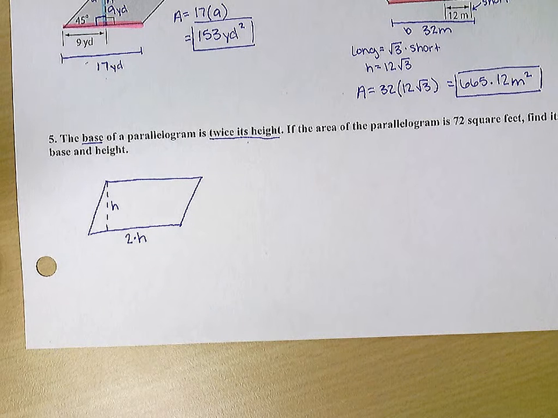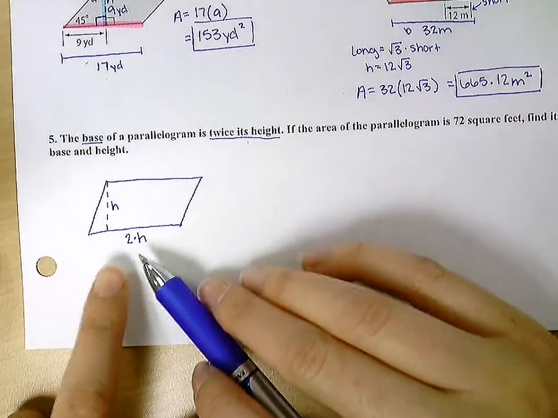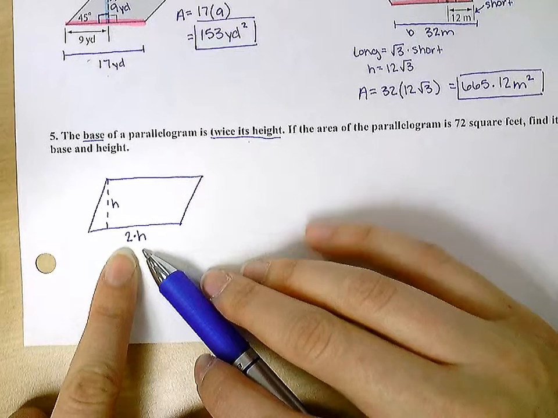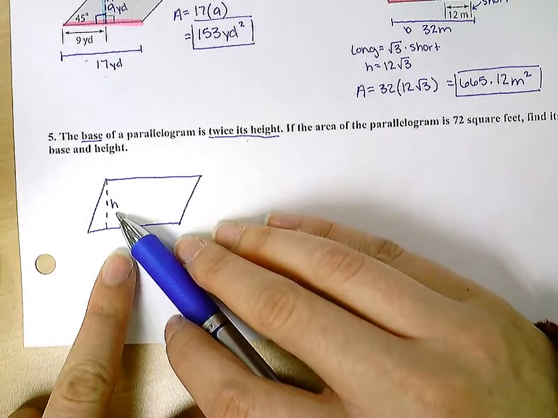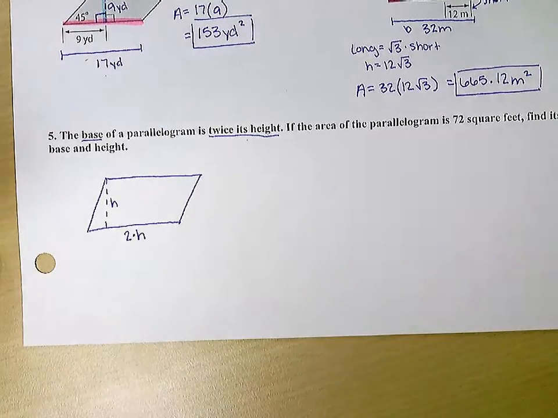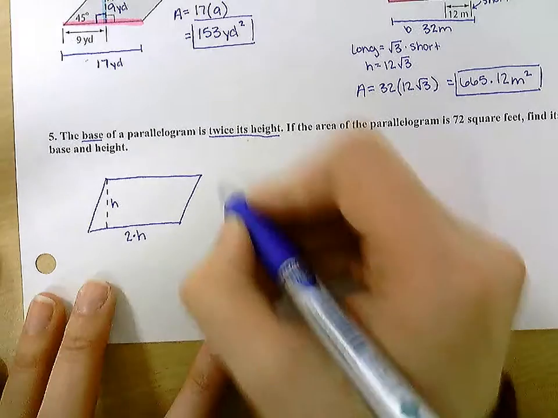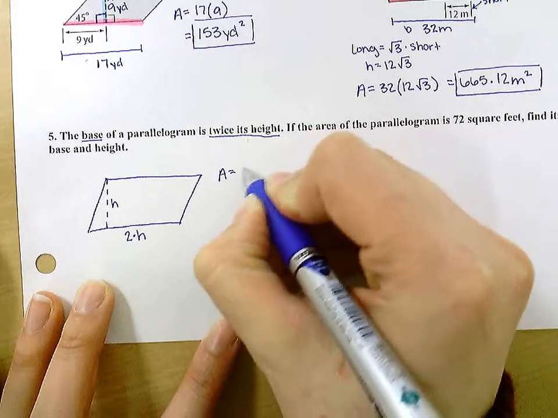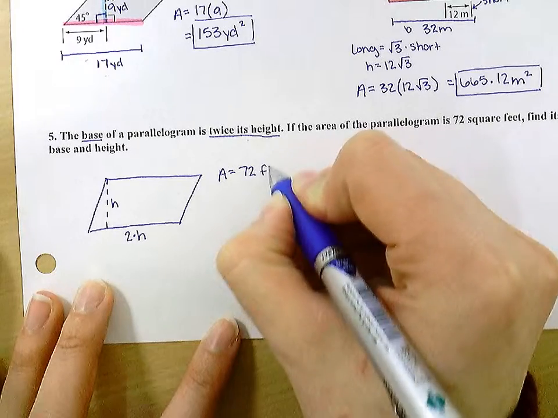So if I said the base was 10, you would say the height is what? The base was 10, what would you say the height is? 5. So that's where I'm getting this h from. Okay, so if I knew what the base was, it's 2 times that h value. So height just has to be height. Now I'm also given the area. Okay, so your area is 72 feet squared.